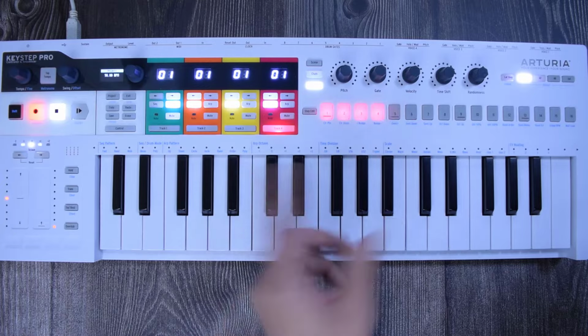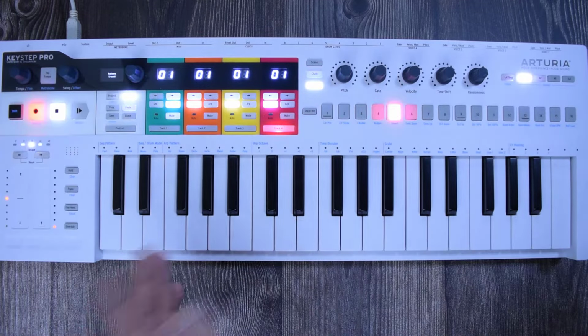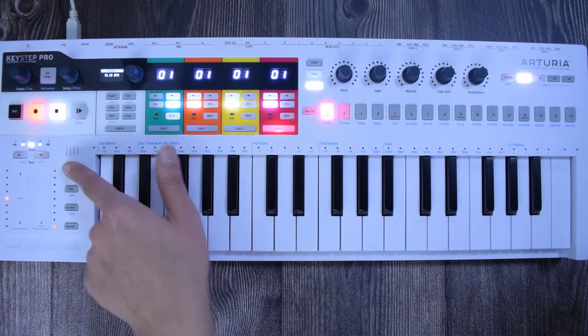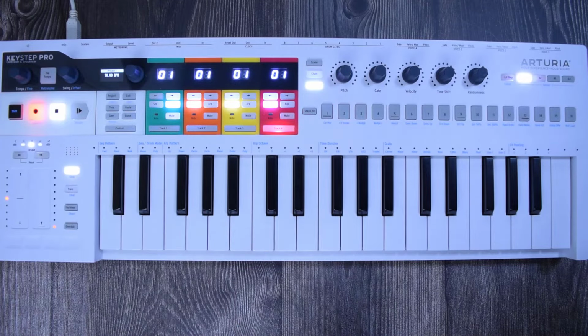And so on and so on. But in this case, I just don't want to do this. I want to record chords in step recording. Now, when you do hold, it's gonna hold the notes for you. So how will the step recording know when we need to advance to the next step?